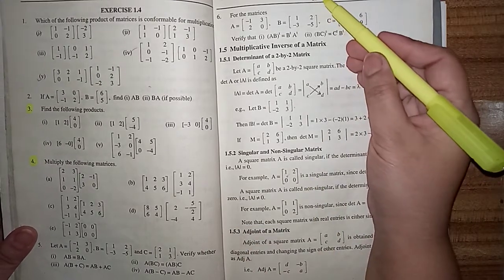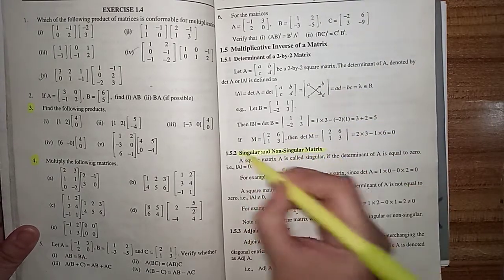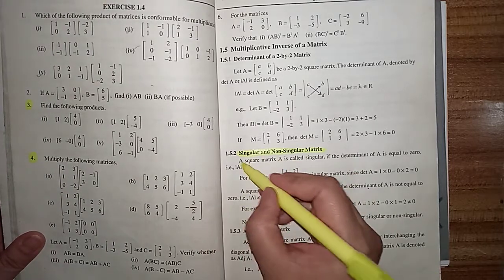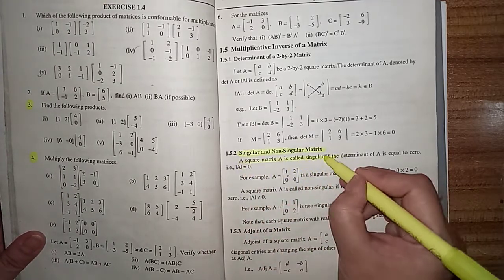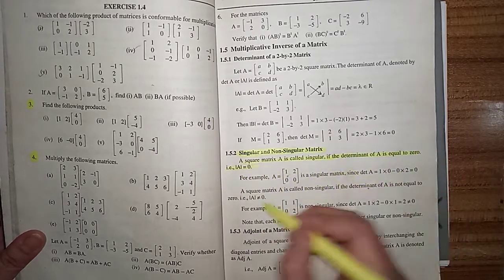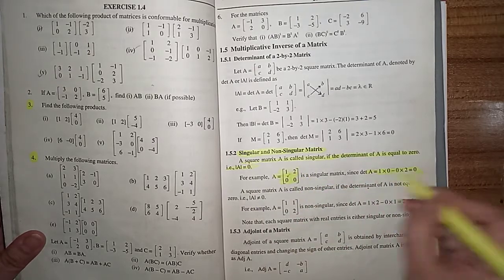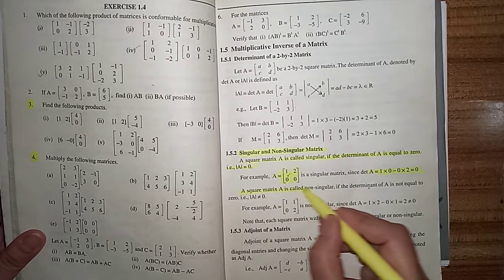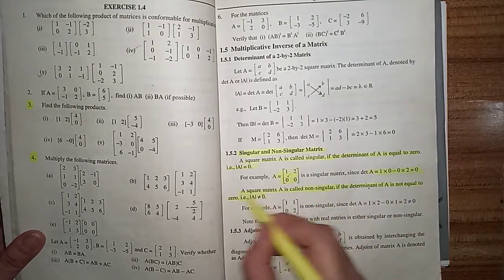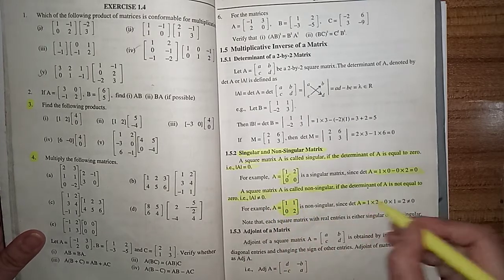Page number 21, the definition of singular matrices and non-singular matrices. Also highlight: a square matrix A is called singular if the determinant of A is equal to 0. One example. And a square matrix A is called non-singular if the determinant of A is not equal to 0. Its example.